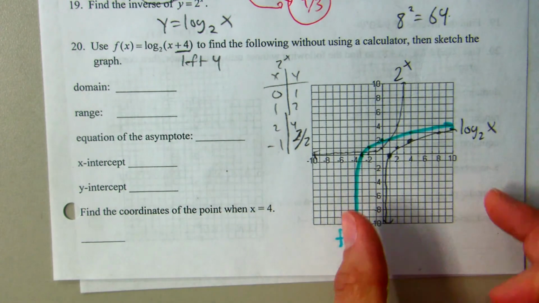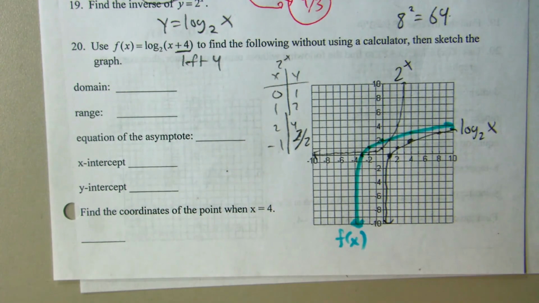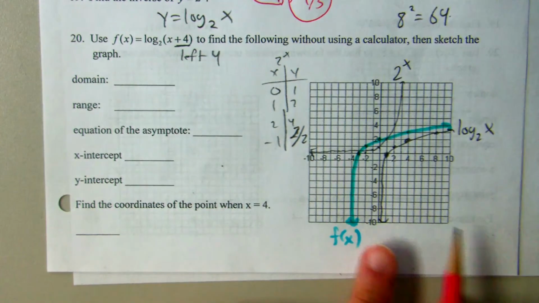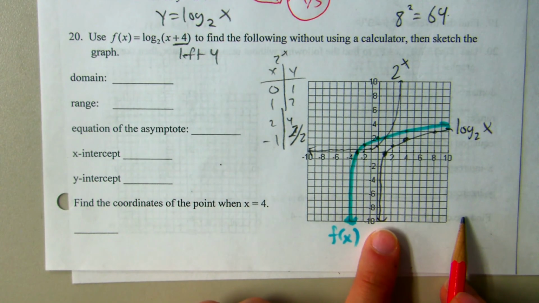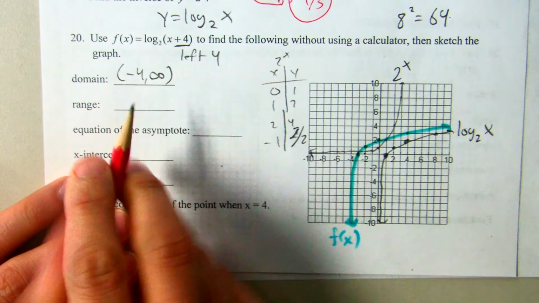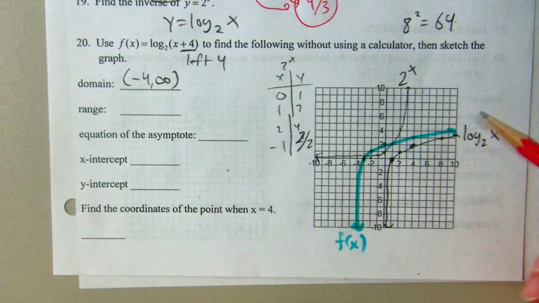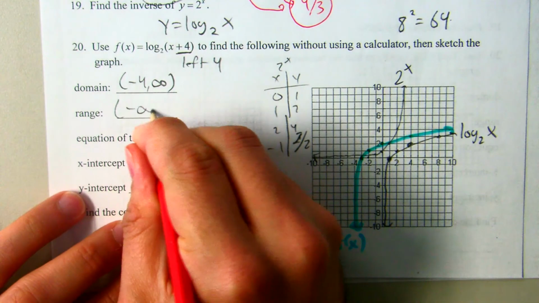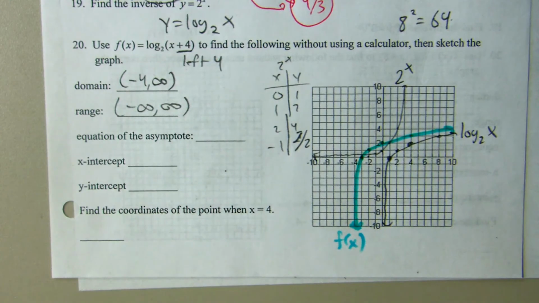Depending on how detailed your graph is, certainly not. But a general logarithmic graph has a domain of 0 to infinity. So shifting this left also shifts the domain left. The range is all the y values, but shifting it left doesn't change the fact that it's still all the y values.